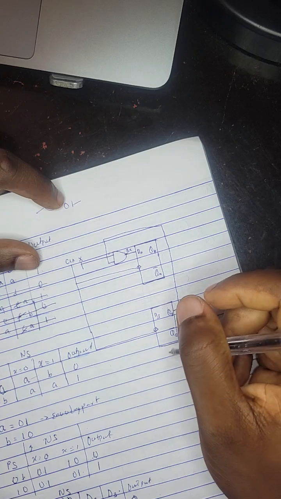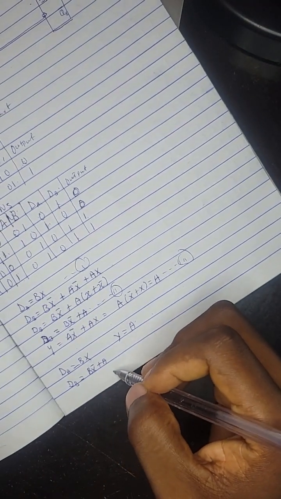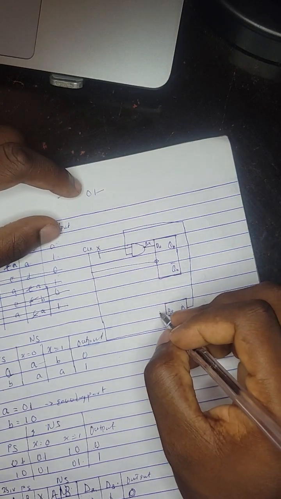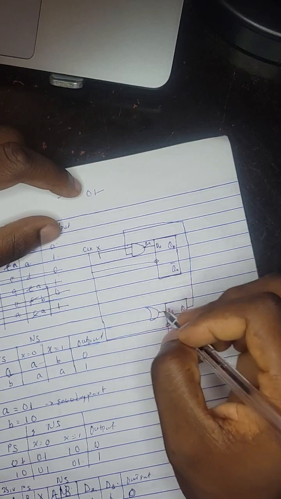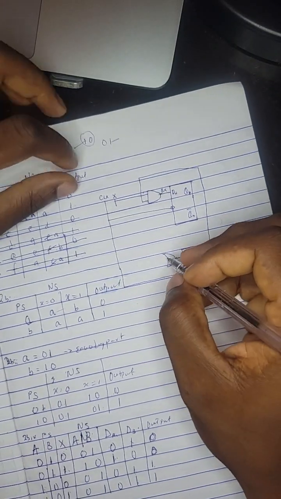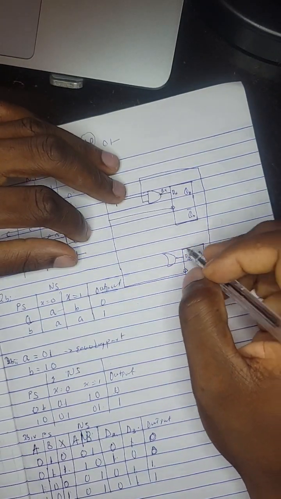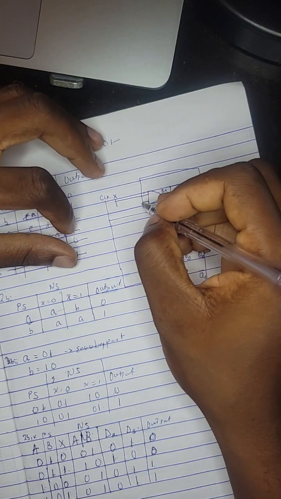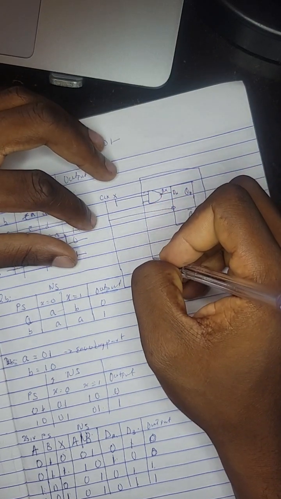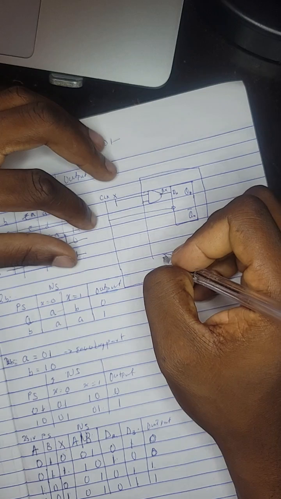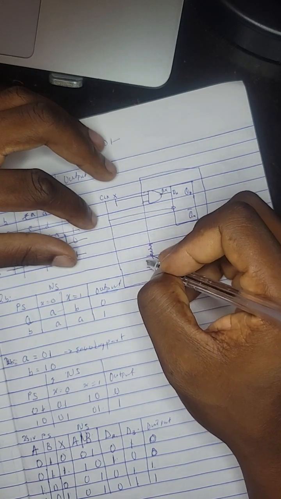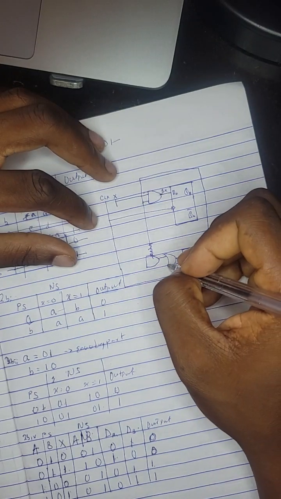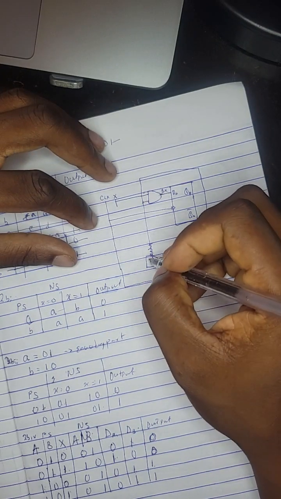So for DB, it is an OR gate. DB is B X bar plus A. Oh, sorry, we are going to have an AND gate there first.